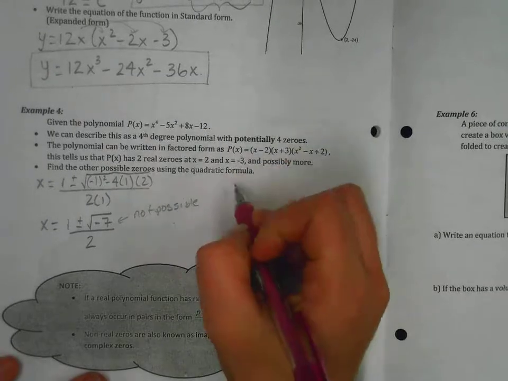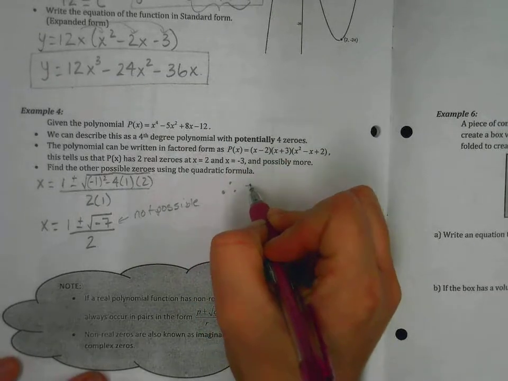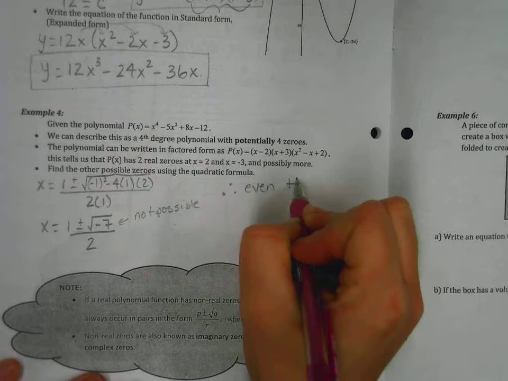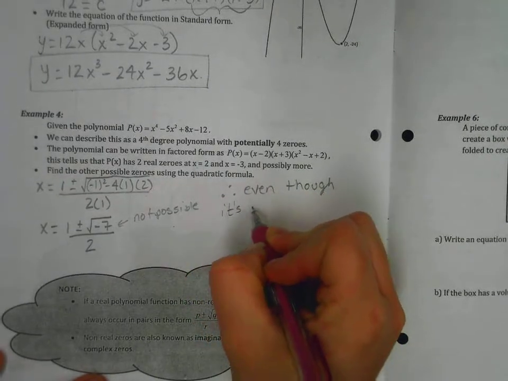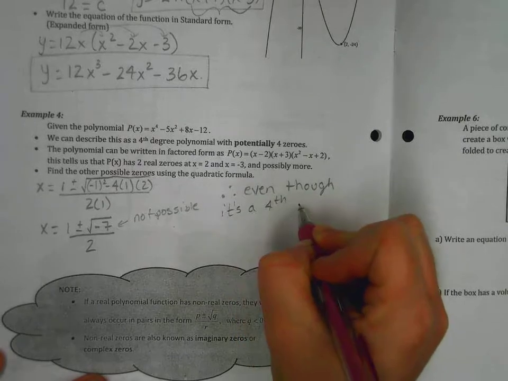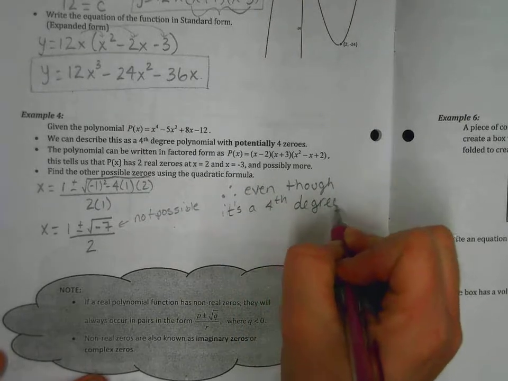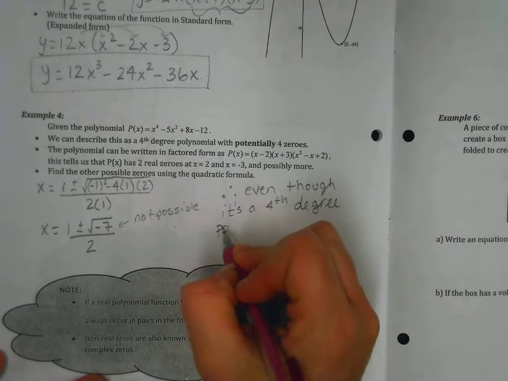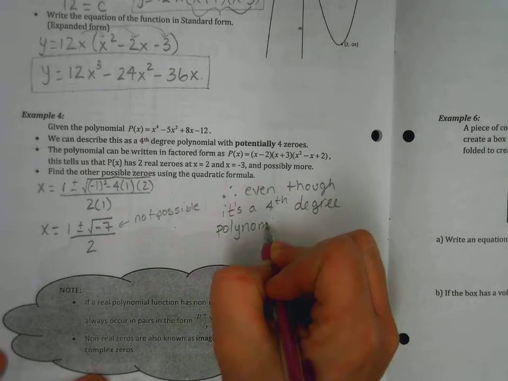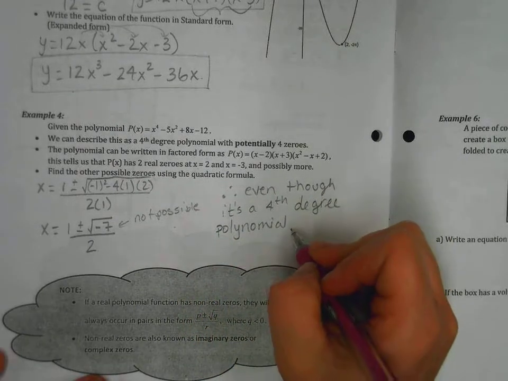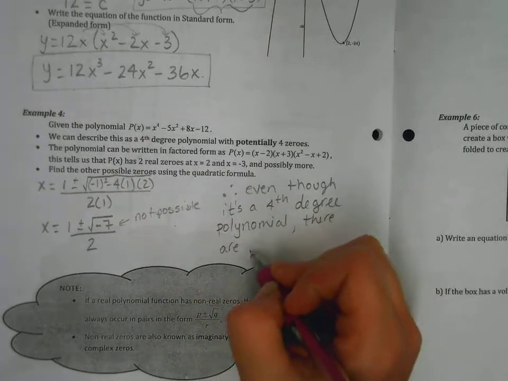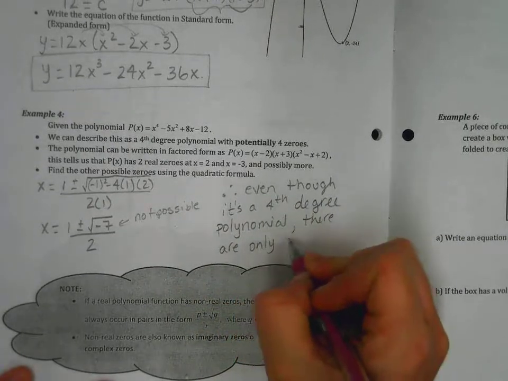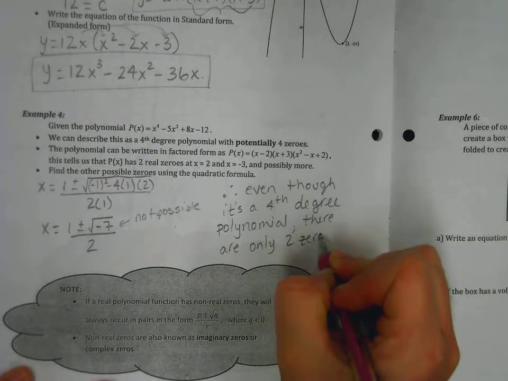So therefore, even though it's a 4th degree polynomial, there are only 2 zeros.